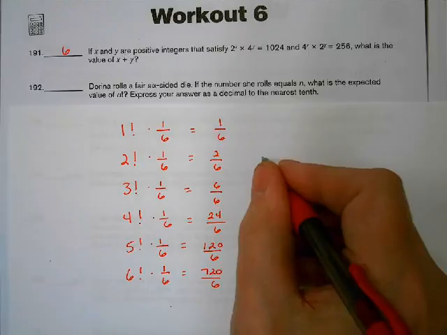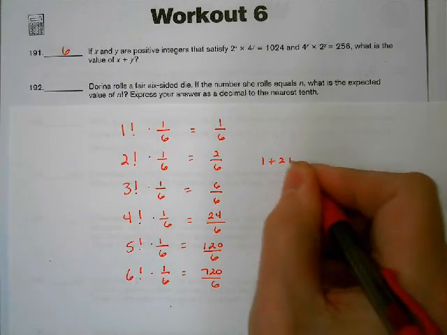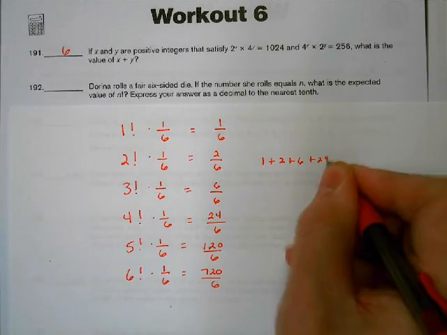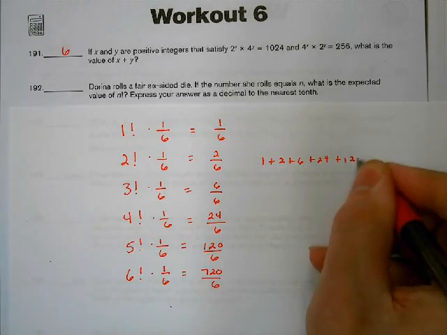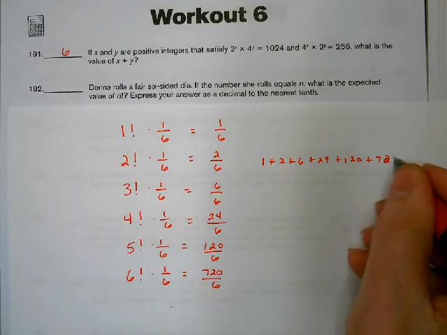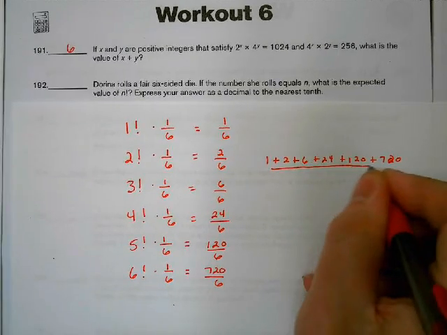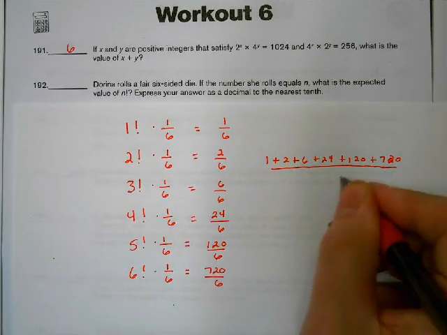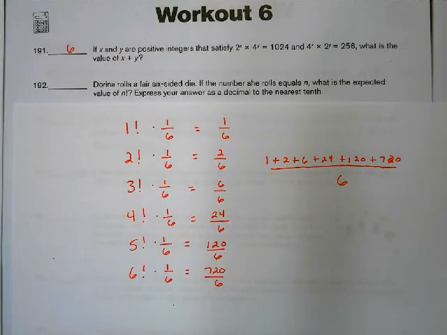I'm going to do 1 plus 2 plus 6 plus 24 plus 120 plus 720. And then I'm going to divide them all by 6 at the same time. So when I add all those numbers together, I've already done it.